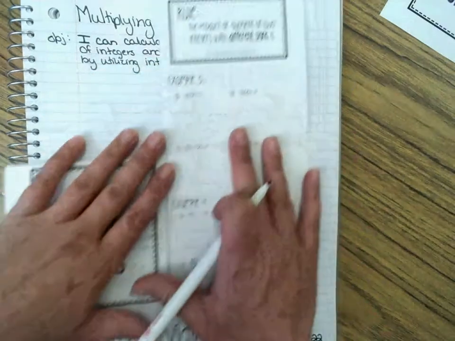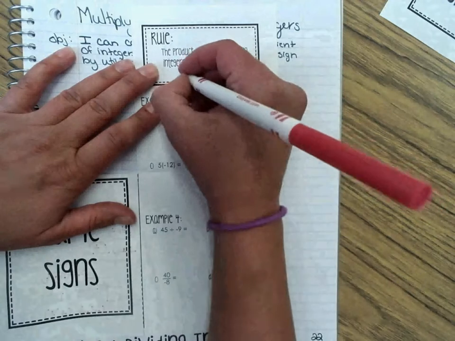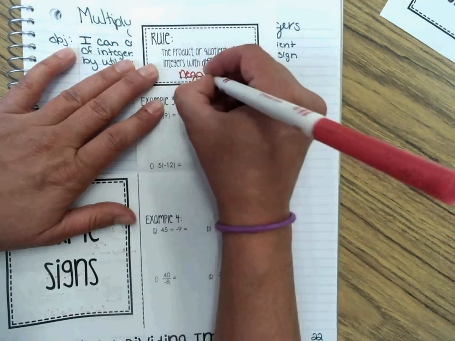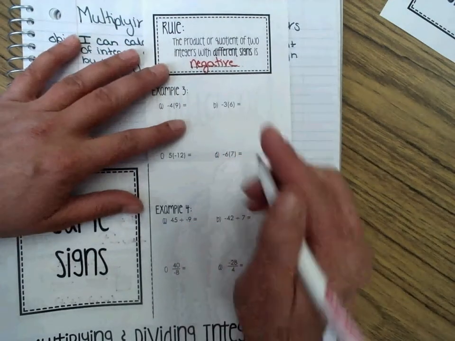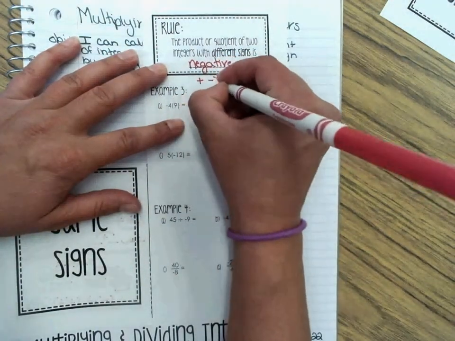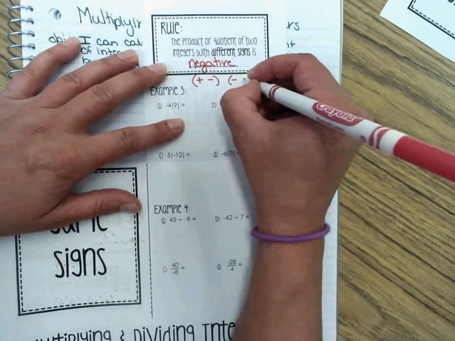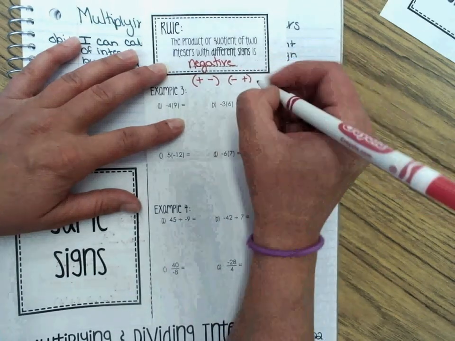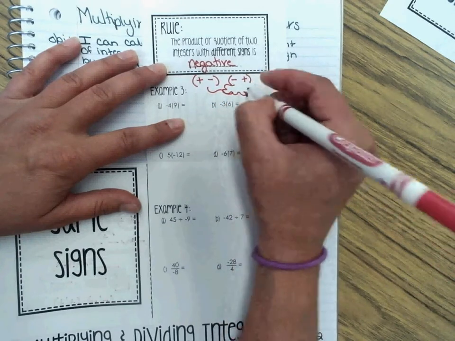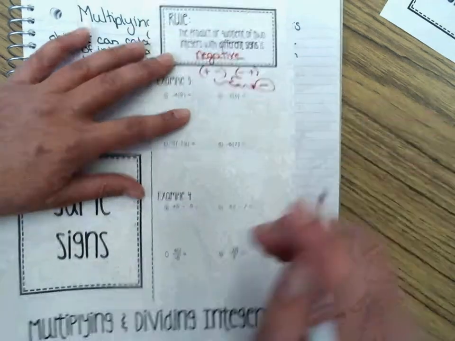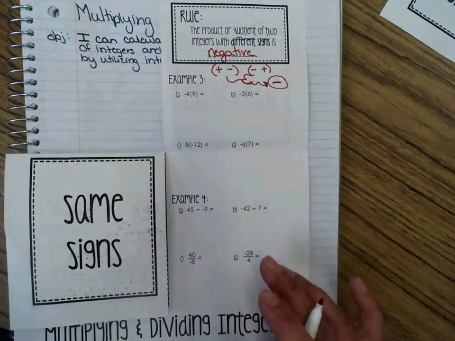So now, different signs. Let's look at different signs. It says the product or quotient of two integers with different signs is always, always, always going to be negative. Okay? Always going to be negative. So that means a positive times a negative, guess what? It's going to be negative. A negative and a positive, no matter what, they're always going to be a big fat negative. Okay? Always. So different signs equals negative.